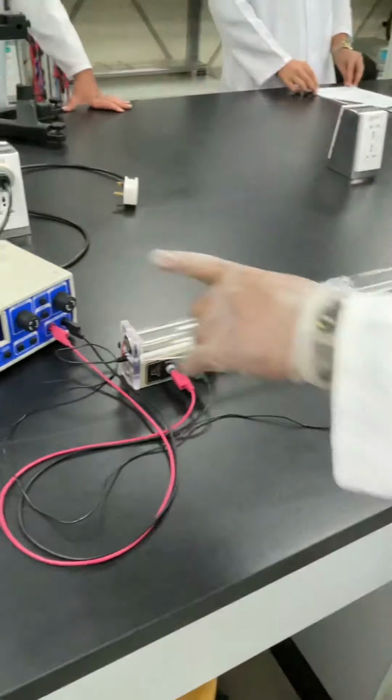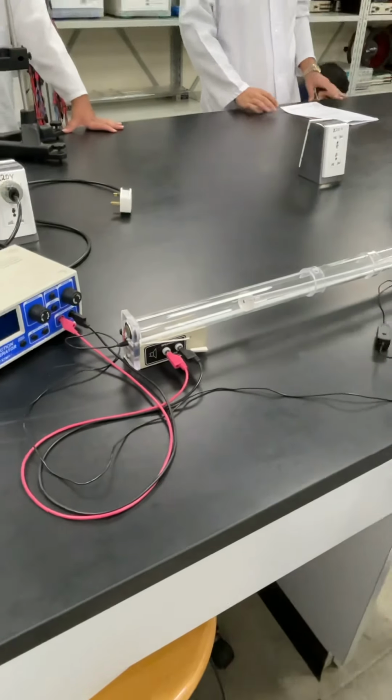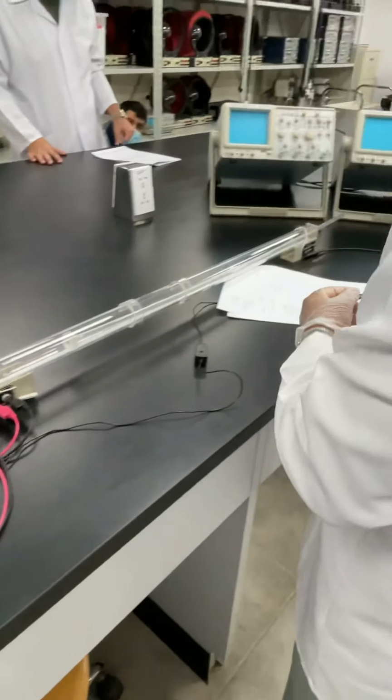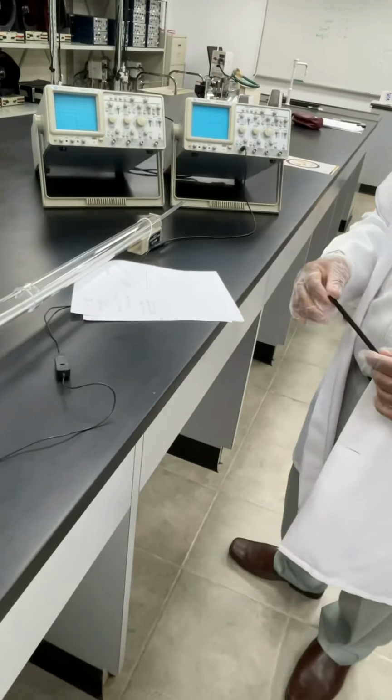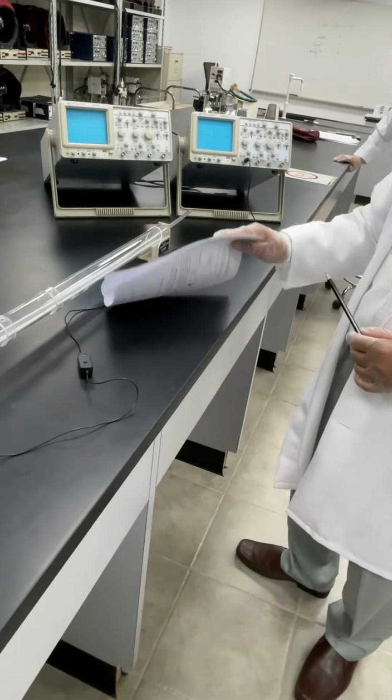F we are fixing from the instrument. The frequency is the minor source of error. Frequency of the sound is the minor source of error in this experiment. Any doubt in this?